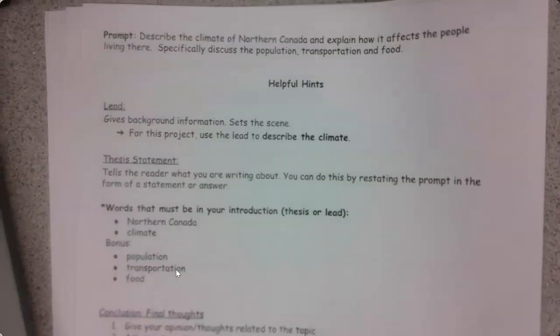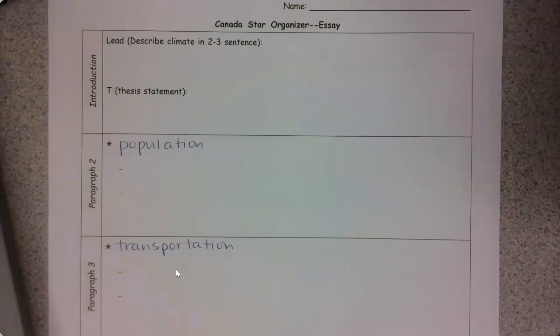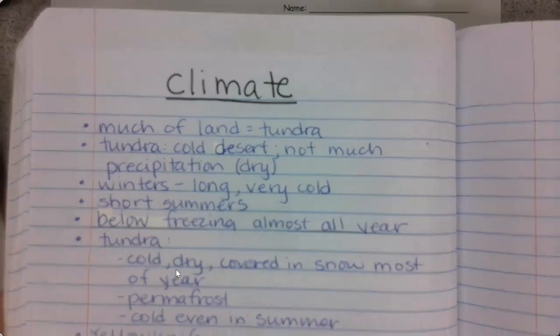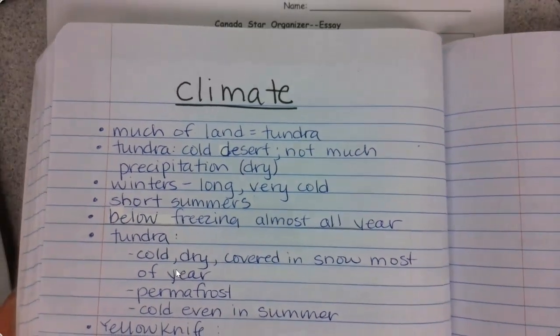And so we're going to go back to our plan. For the lead, you're going to want to describe the climate in 2 to 3 sentences. Now, fortunately, you took great organized research notes, and so everything you need for that lead should be here on your climate page.